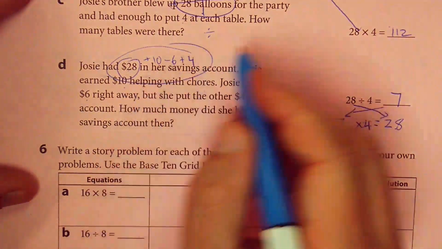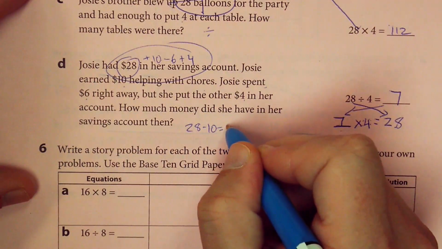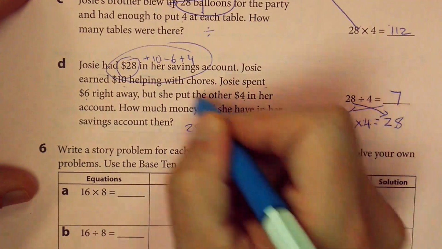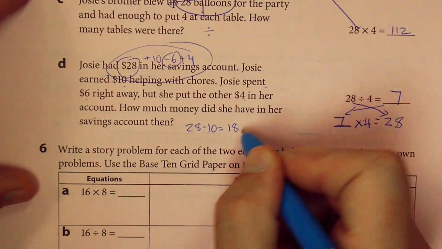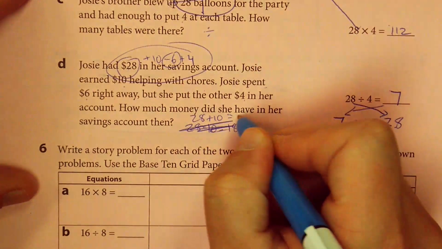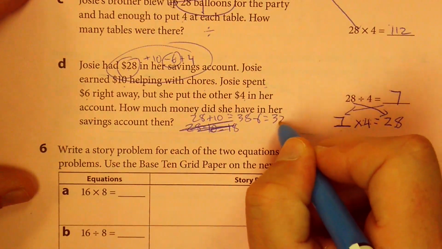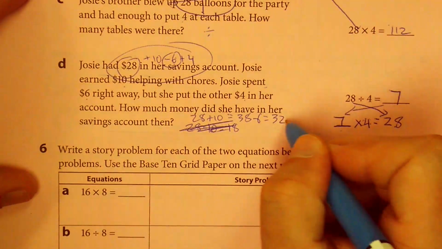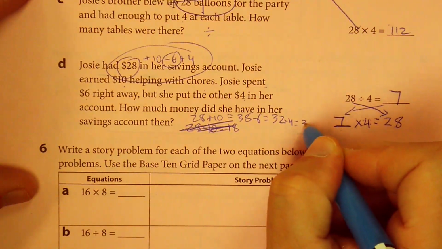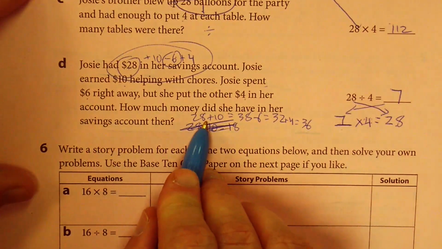Okay? 28 minus 10 is going to be 18. And then if we do this, oh, that was plus 10, excuse me. 28 plus 10 is 38. And then we said to subtract 6, which would be 32. And then we do 32 plus 4, which should be 36. Something like that. How much money did she have in her savings account then? Oh, my math isn't working out. What did I do wrong here?